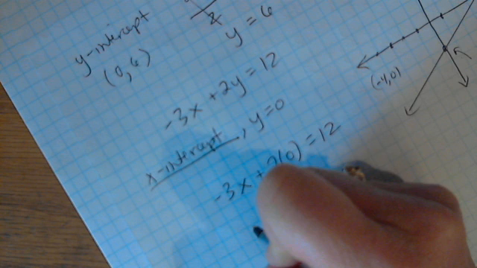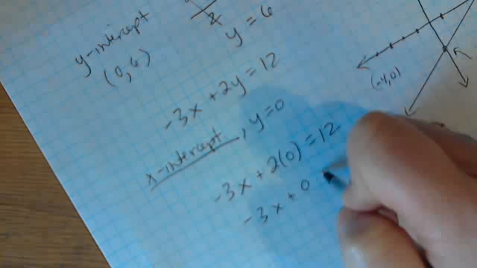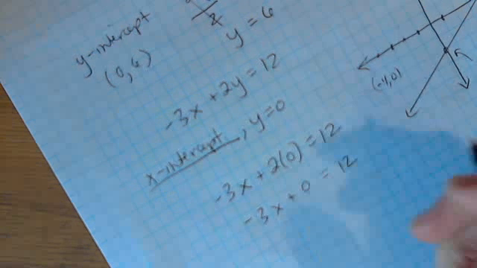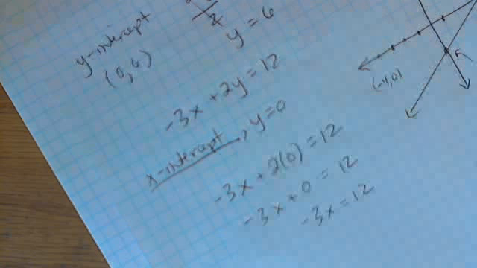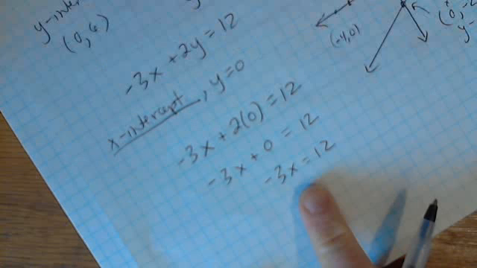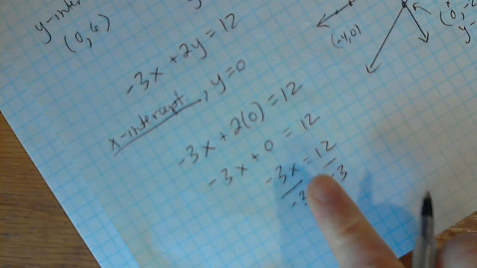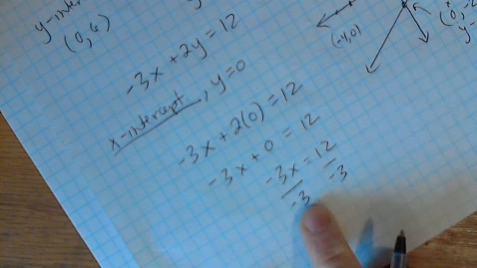Alright, I get negative 3x plus, of course, 0 equals 12. Don't need the 0 anymore, so I get this little mini equation. I have negative 3 times some number x is 12. How do I get x alone? I undo the multiplication times x by dividing by negative 3.